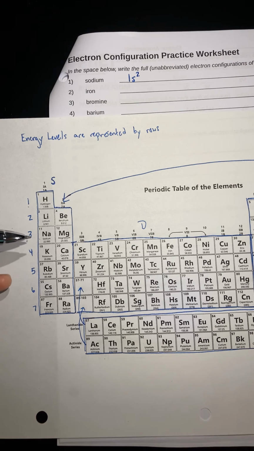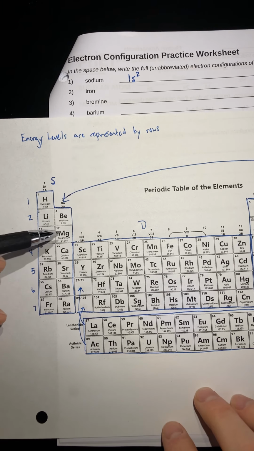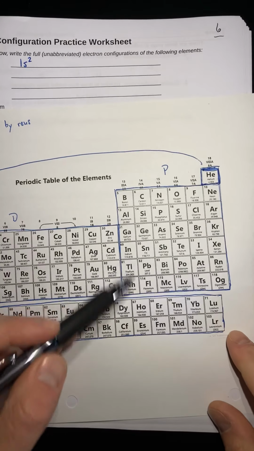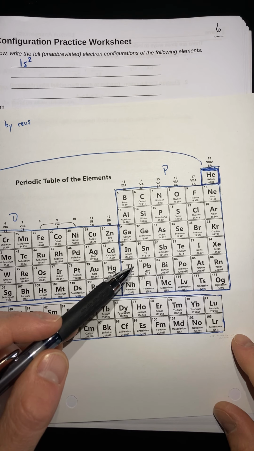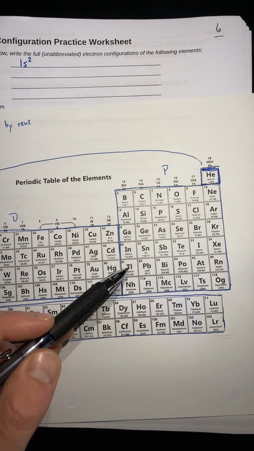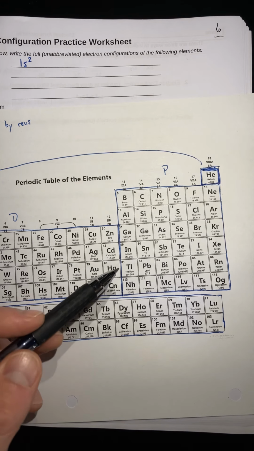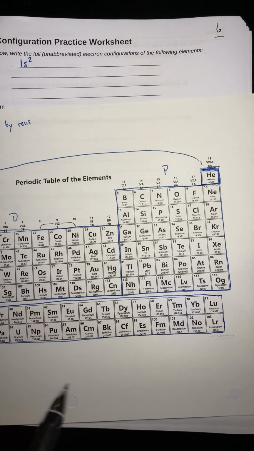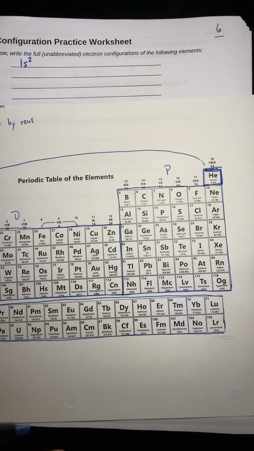Okay? And look, everybody look at how many columns the S section has. How many does it have? Columns. 2. It has 2. There's a reason for that. Because every S sublevel can hold 2 electrons. Okay? Look at how many columns do you have in the P? 6. That's because P has 3 orbitals. It can hold 6 electrons. Okay?